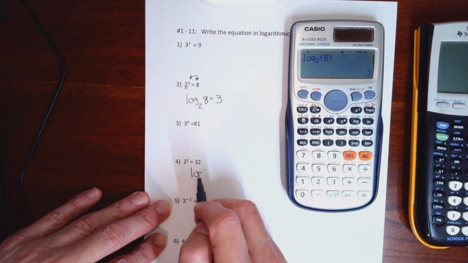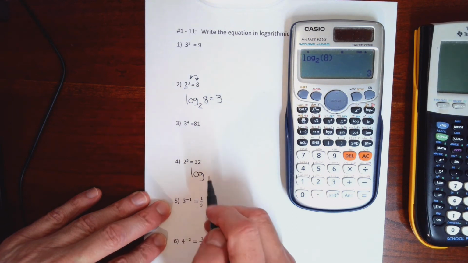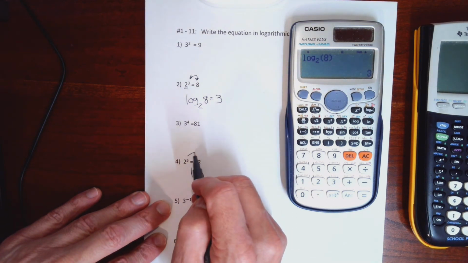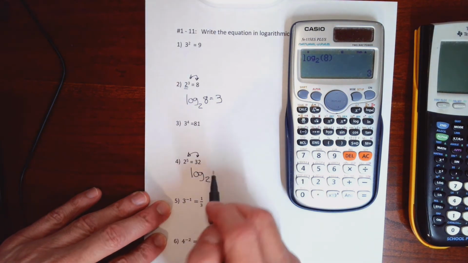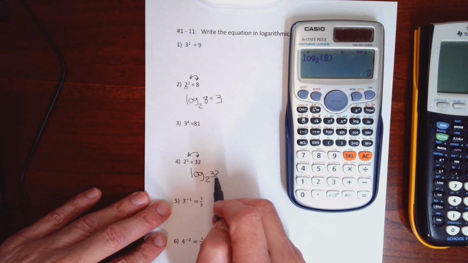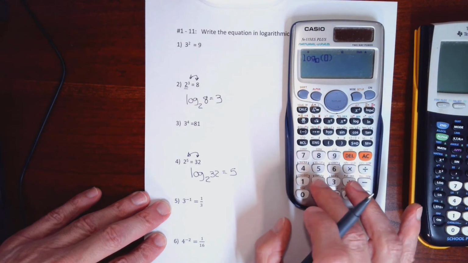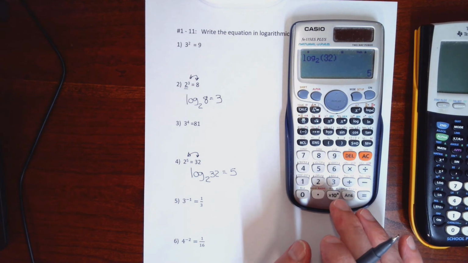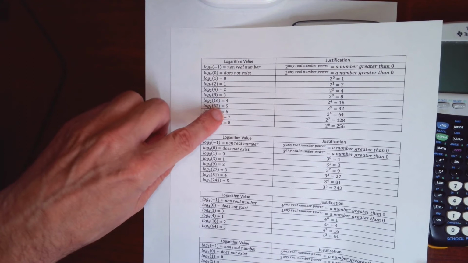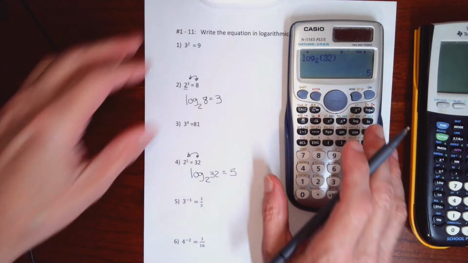I write the word log. The 2 is going to be subscripted because it's the base of the exponent. And now I need to create an argument and something to the right of the equal sign. And I switch the roles. The 32 is going to become the argument. The 5 is going to go to the right of the equal sign. I have it on my chart. I could logic it out in my head, or I could do it on my calculator to show that that's right. On this, the log base 2 of 32 is equal to 5.